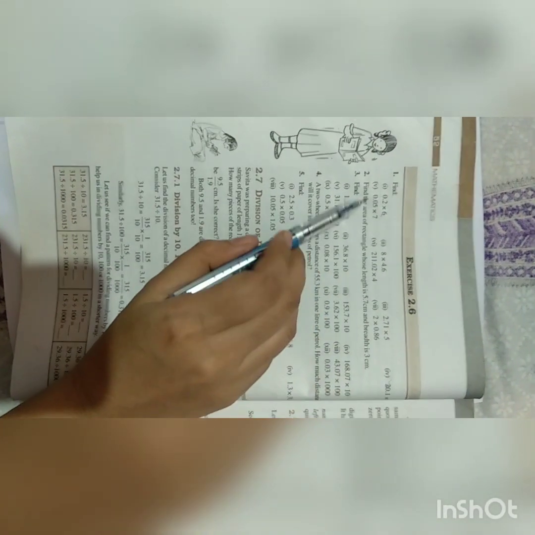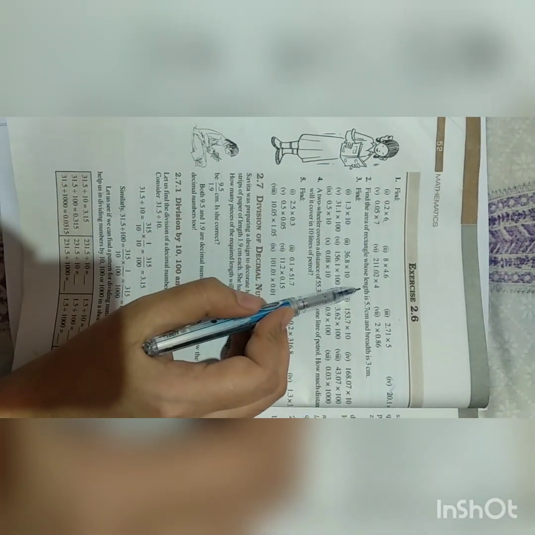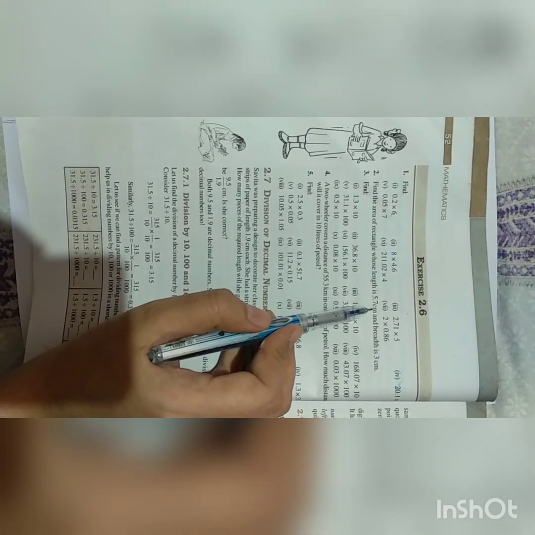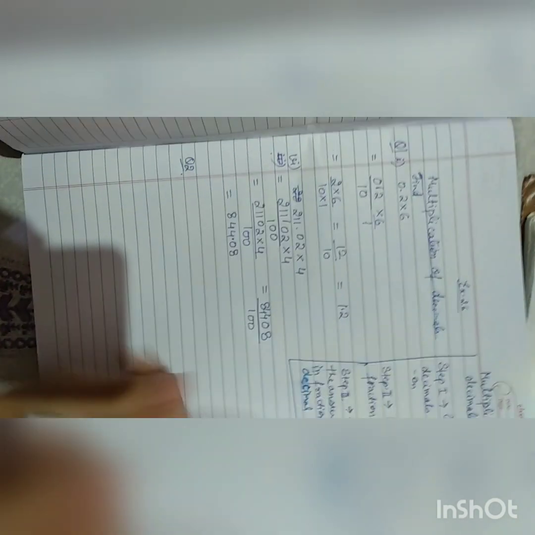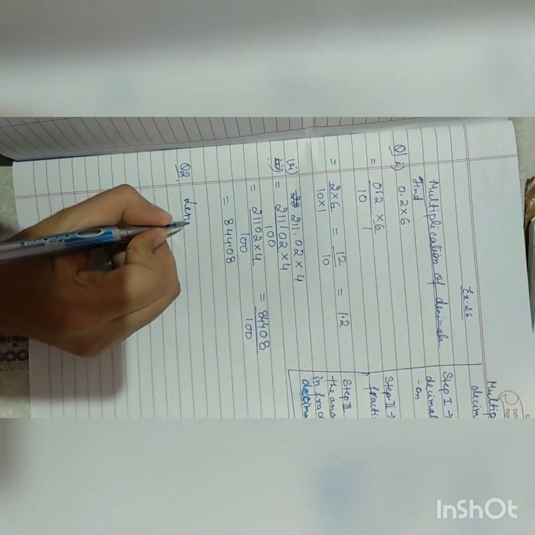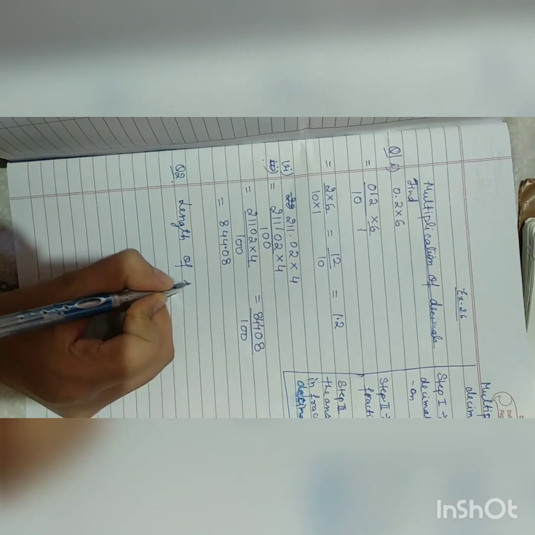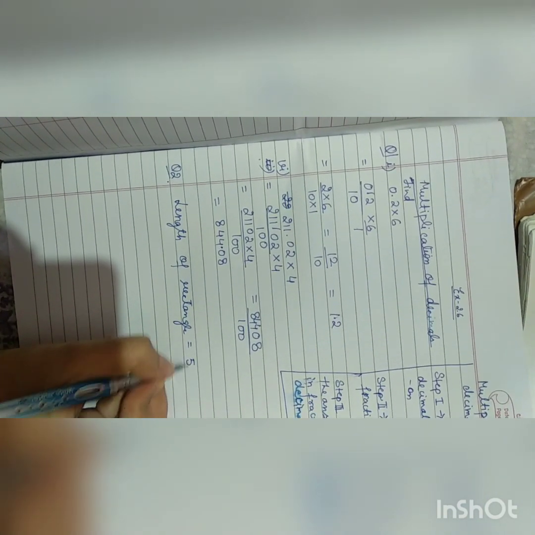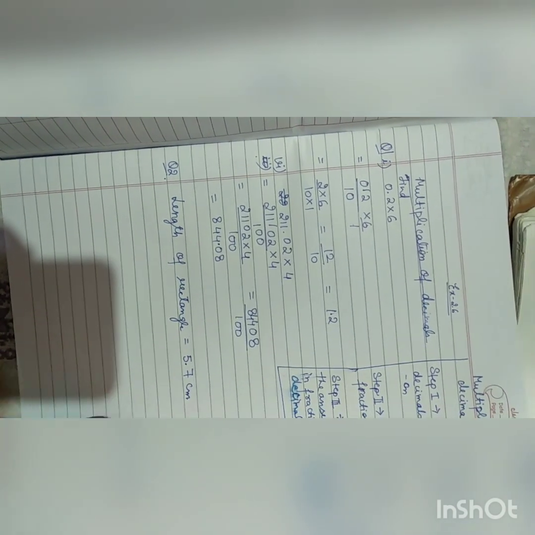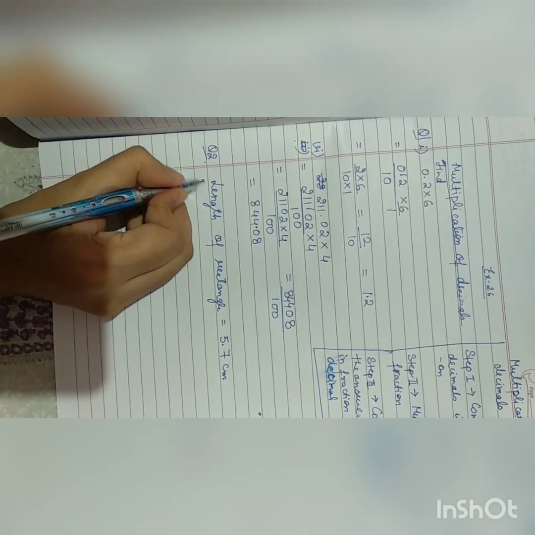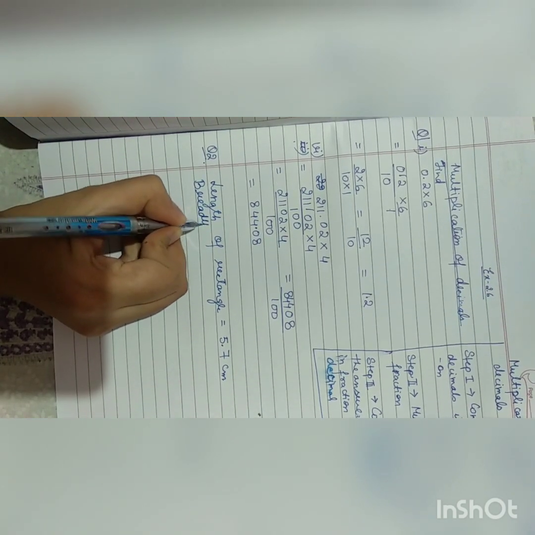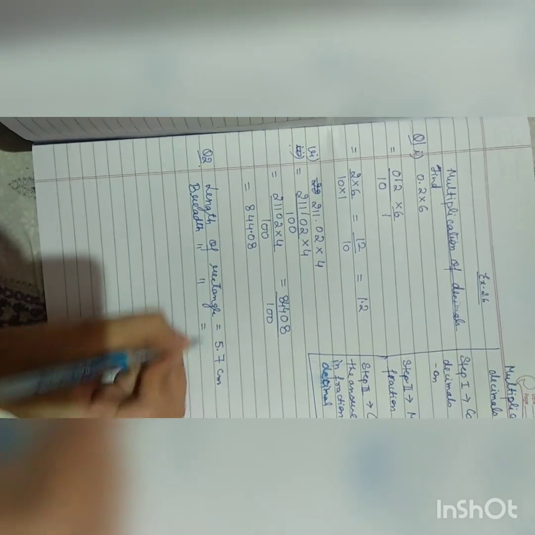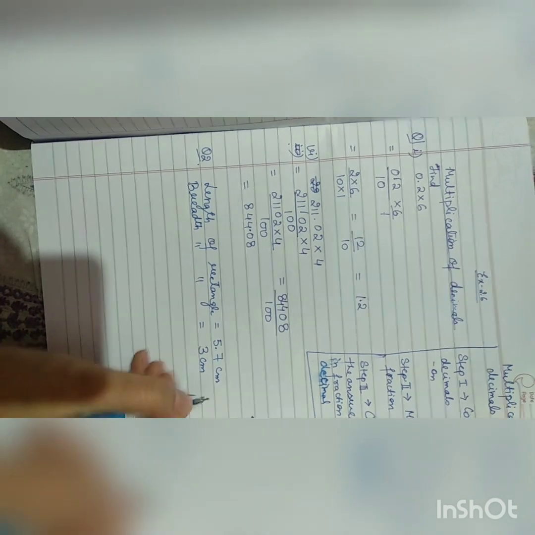Now let's do question number 2. Find the area of a rectangle whose length is 5.7 centimeter and breadth is 3 centimeter. So we have given the length of the rectangle is 5.7 centimeter and breadth of the rectangle is 3 centimeter.